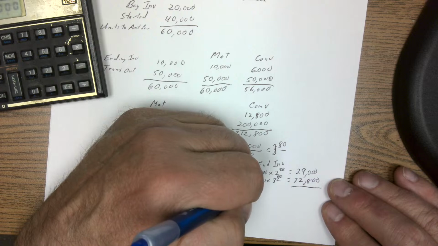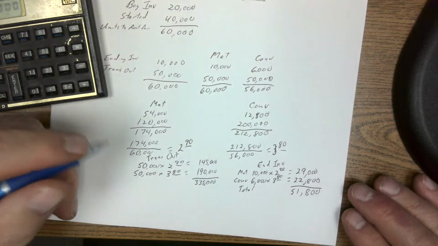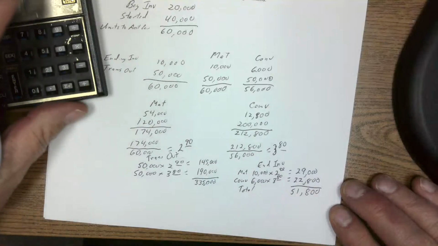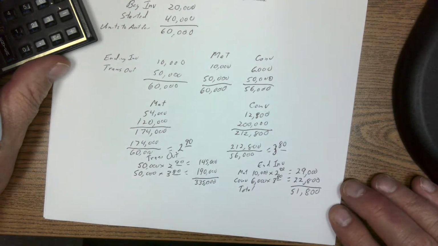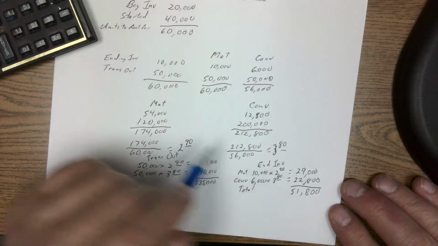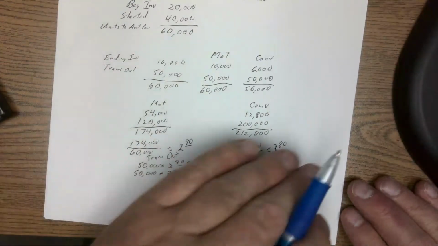So the total is 51,800. Plus 335,000 is 386,800. Yeah, they add. They cross check.